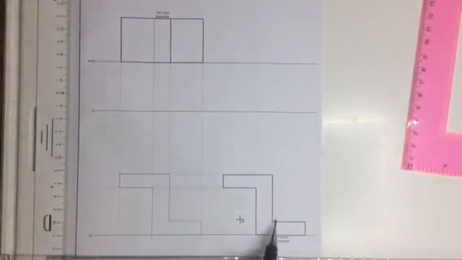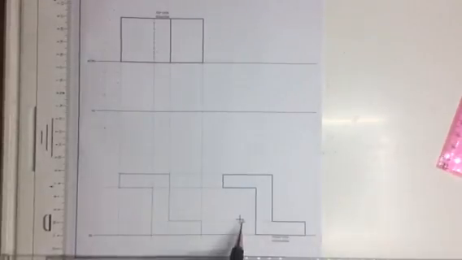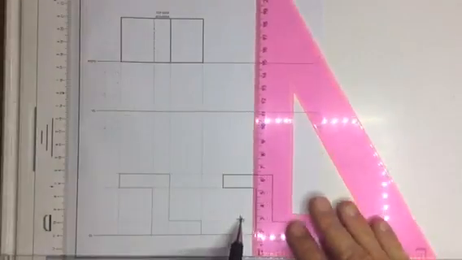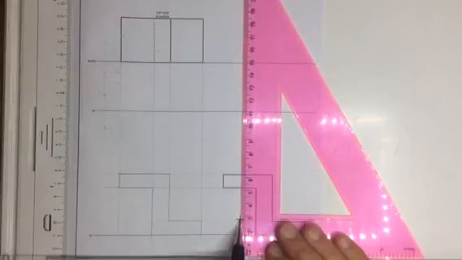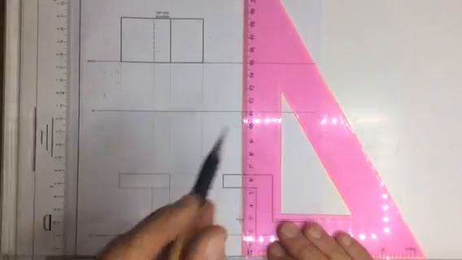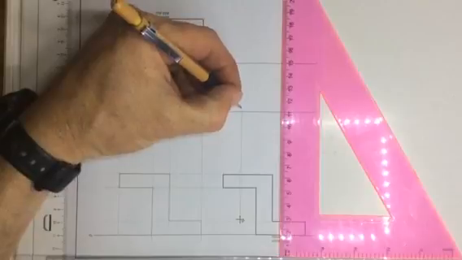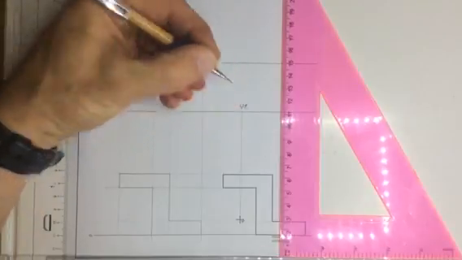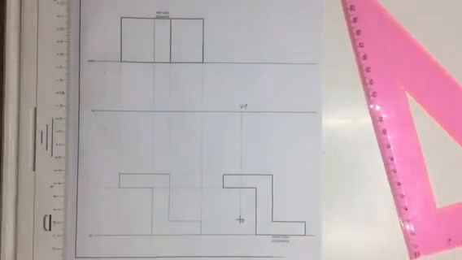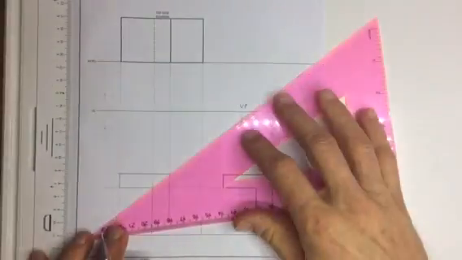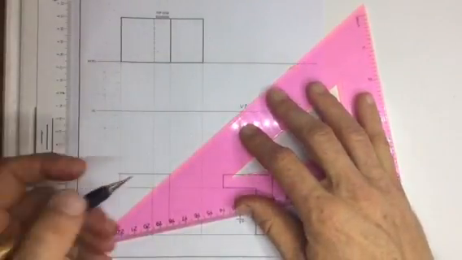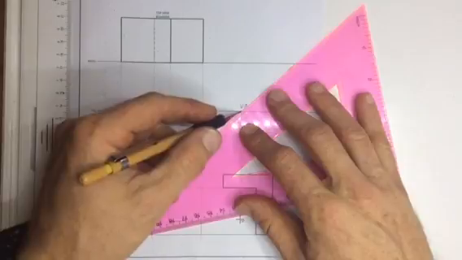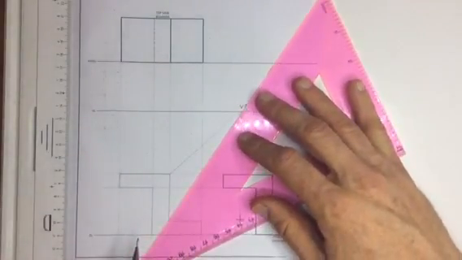Right, so as you can see, I've transferred all the information over here to directly below that top view over there. After I've done that, I take a line going from this stationary point up to my horizon line, and that creates my vanishing point. Please label it VP. After I've done that, I'm going to take lines going from the corners of this object out to the vanishing point.